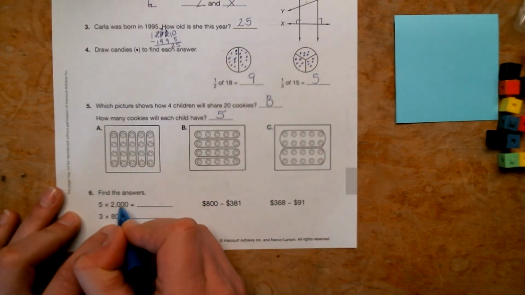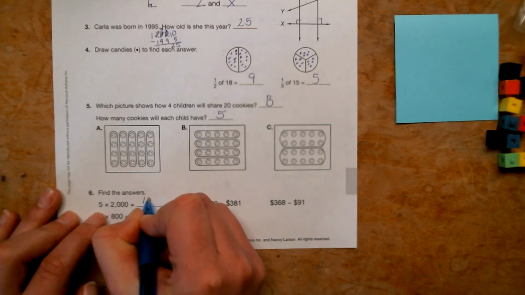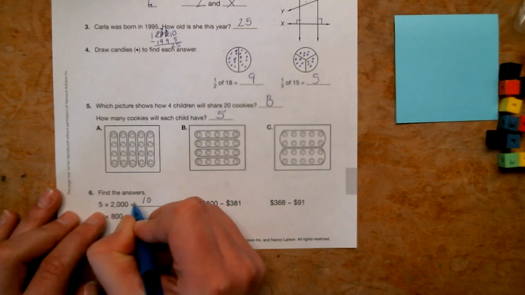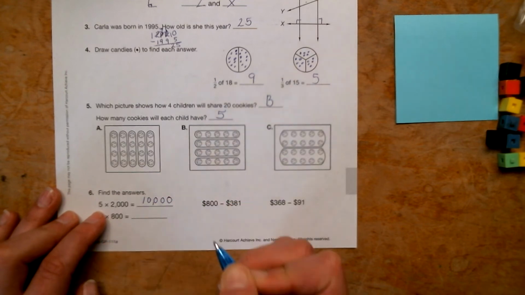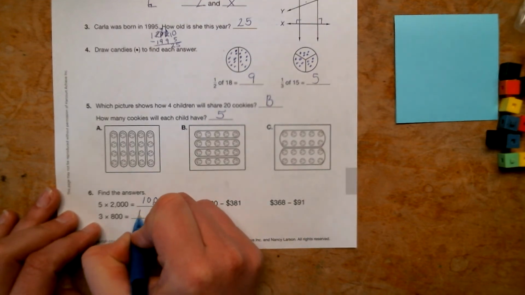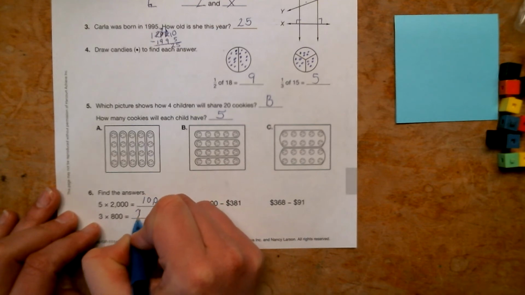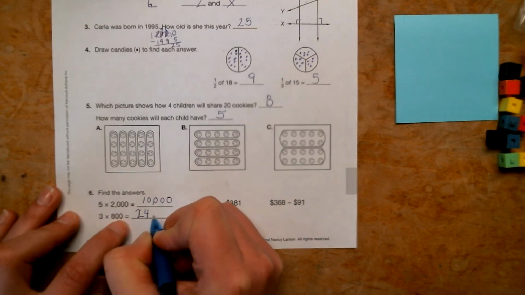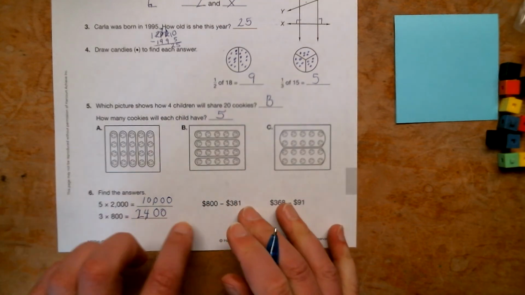All right. Down here, 5 times 2 is 10. And then we add the 1, 2, 3 zeros. 10,000. 3 times 8 is 24. 2 more zeros. Put the comma between the 2 and the 4.